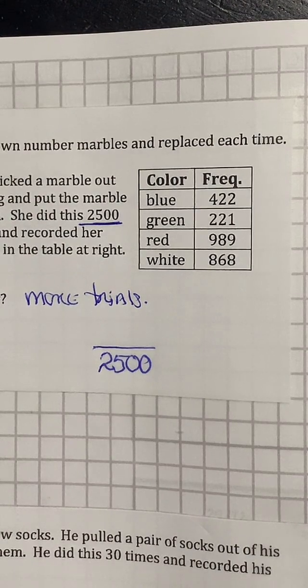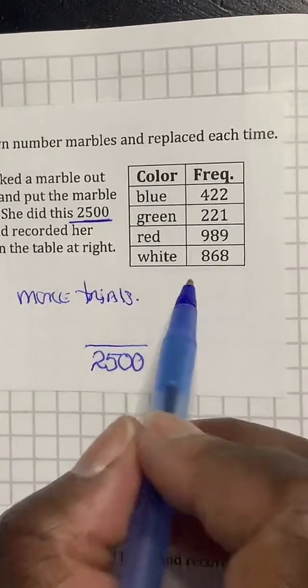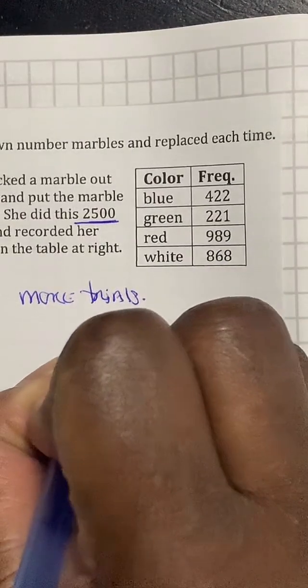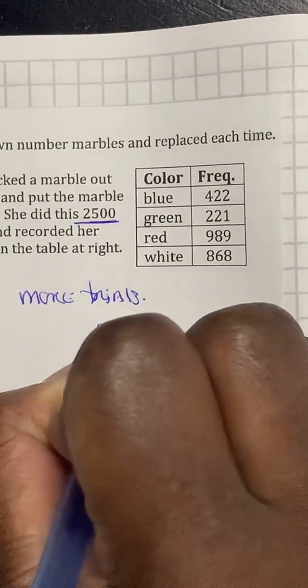Okay. All right, so Miss Lucky's saying 868. Okay, we got it right here with 868.